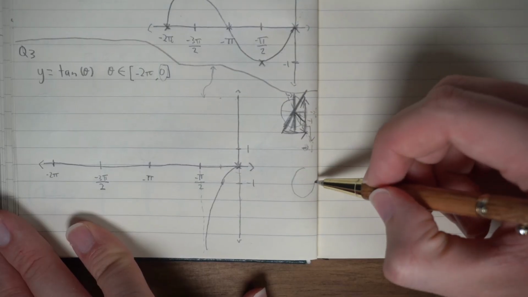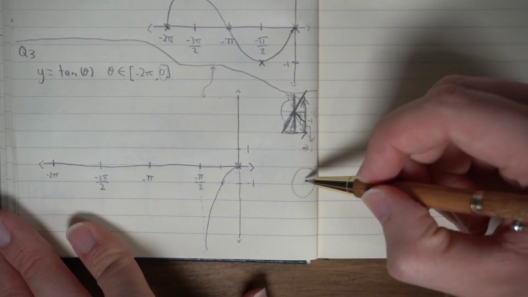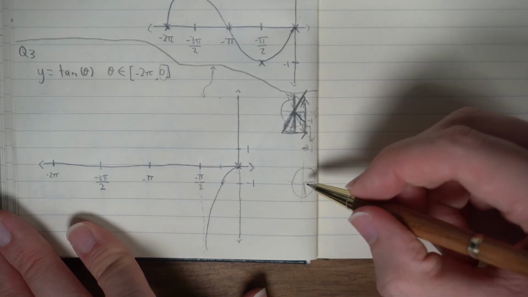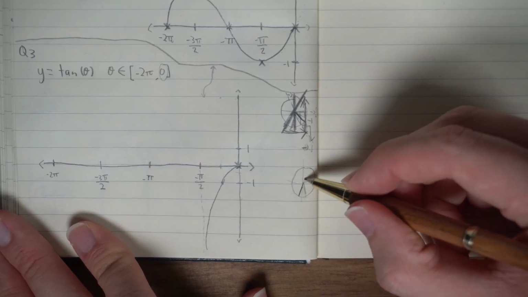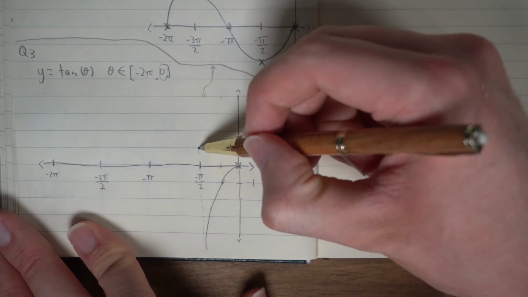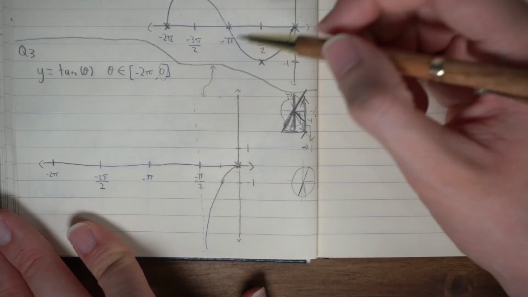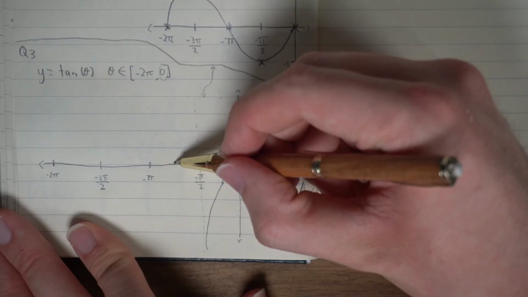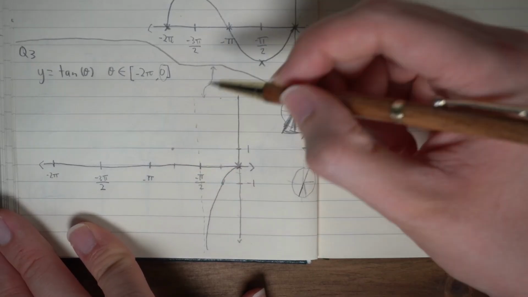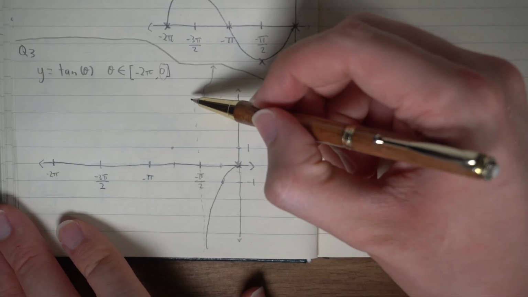I'll draw a new one because we're getting crowded. Here we were super steep negative, and here we're super steep, but now we're positive. So we jump all the way up to here, and we're going to make our way down. Let's mark in our halfway point and a positive 1, because we're going to need to get through there.